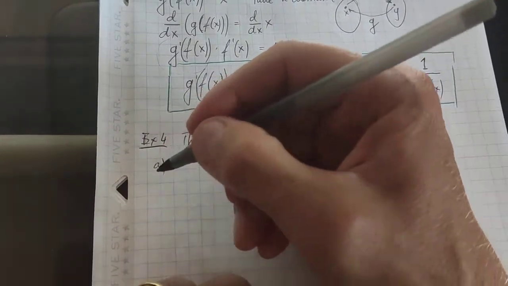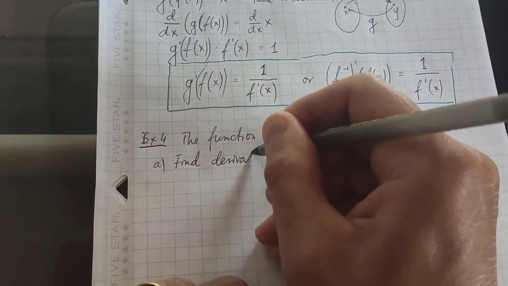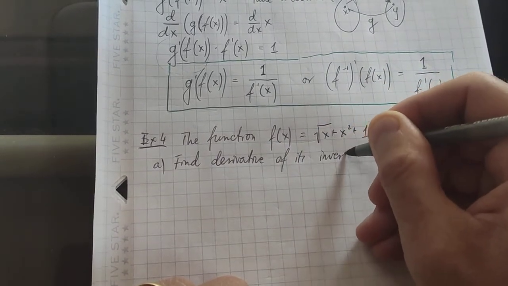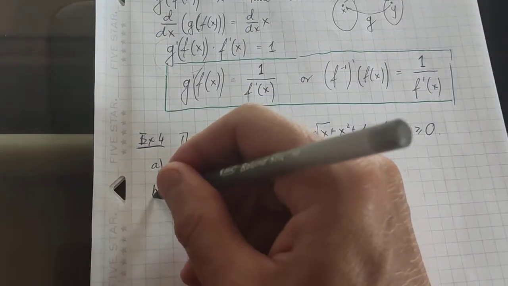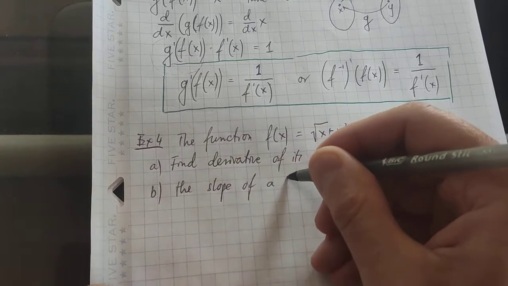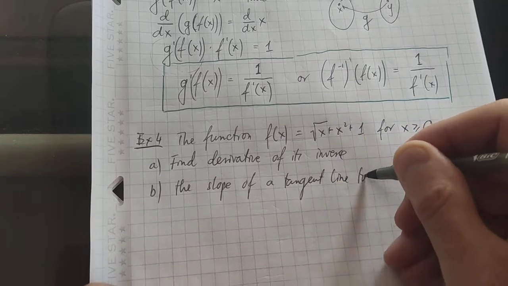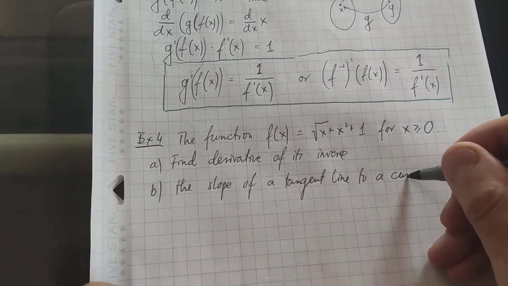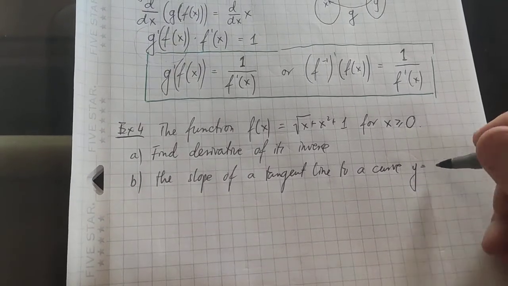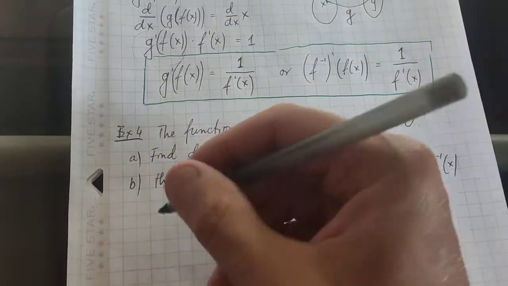We need to find the derivative of its inverse, and also the slope of a tangent line to the curve, the graph of the inverse, at a certain point, of course.